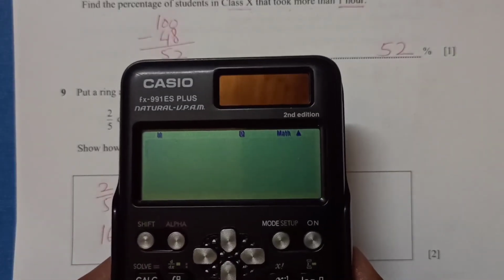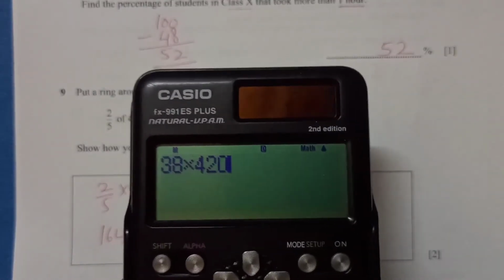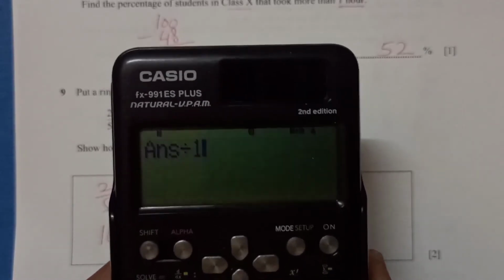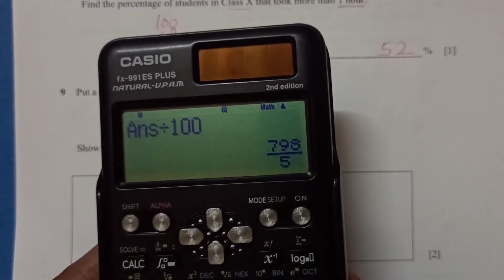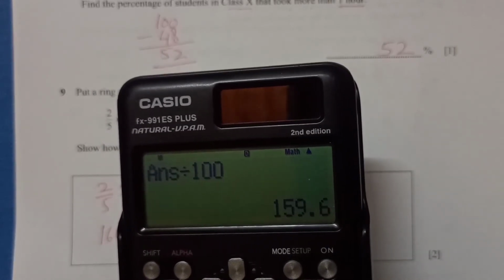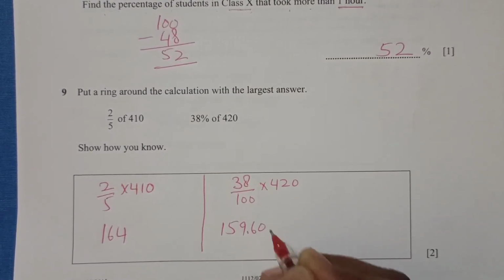So 38 times 420 divided by 100 is 159.6.